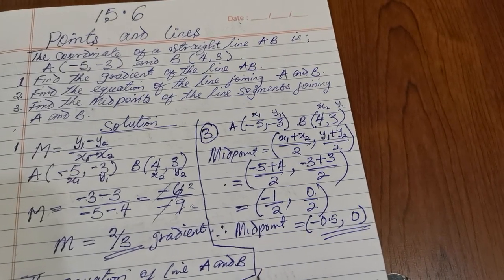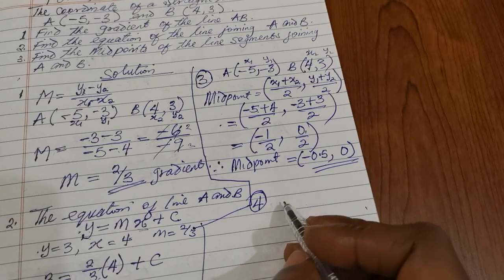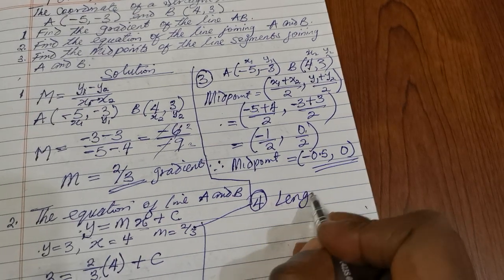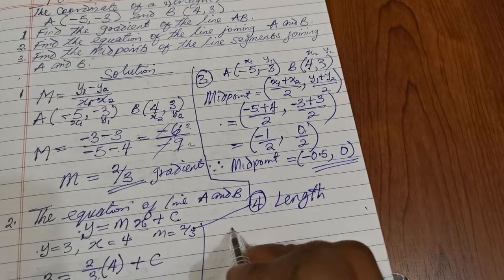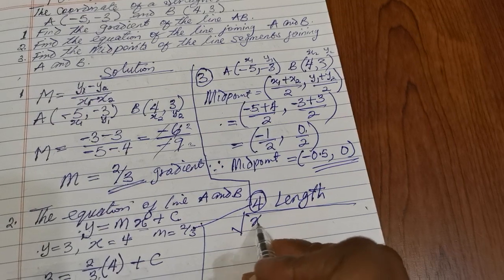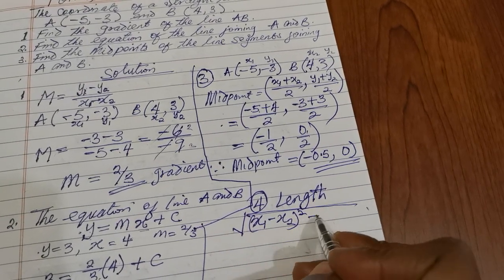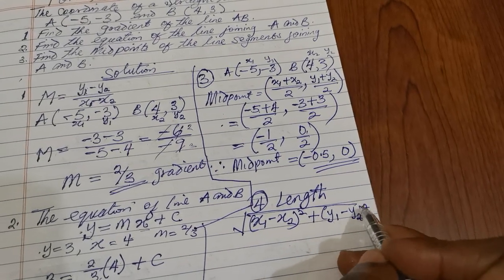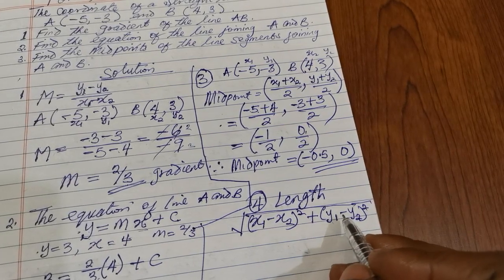Okay, I did not add number 4. Let's do number 4 at once here. Number 4, if you are asked to find the distance or the length of the line AB, the length of the line AB is the square root of (x1 minus x2) all squared plus (y1 minus y2) all squared. This gives us how to find the length of the line AB.